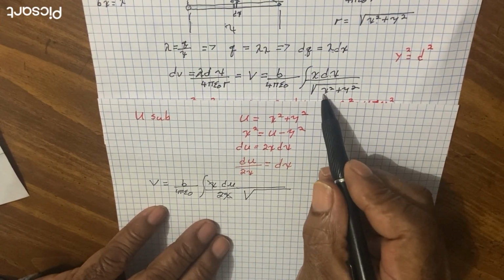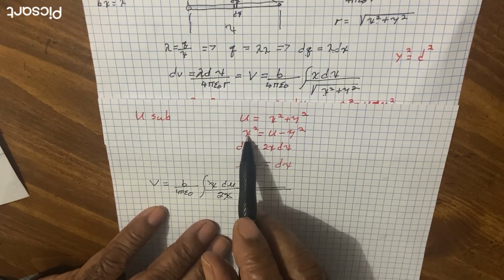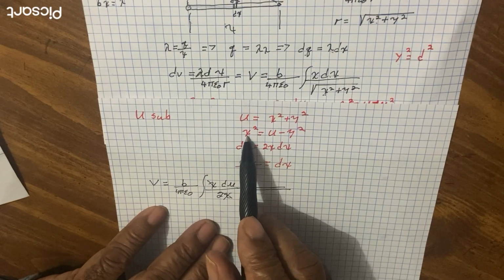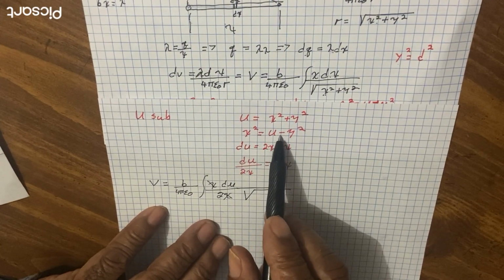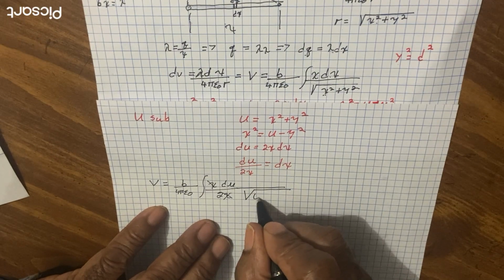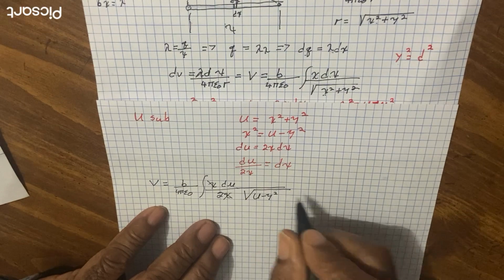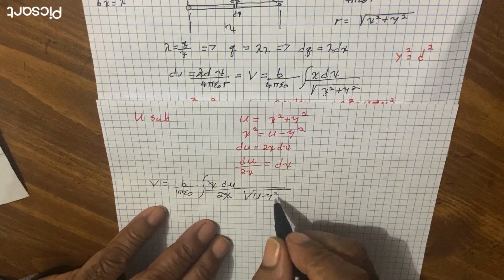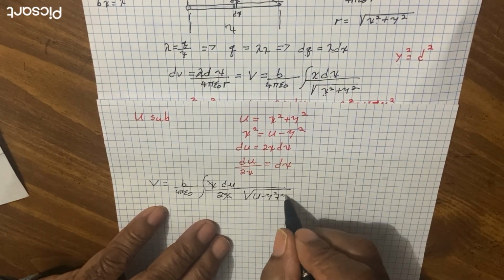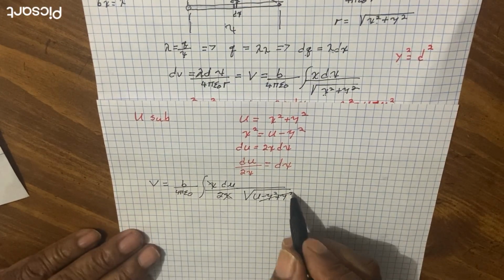Now this x squared here, I'm going to have to put x squared equal to u minus y squared for that value. So u minus y squared plus y squared. So that will cancel.